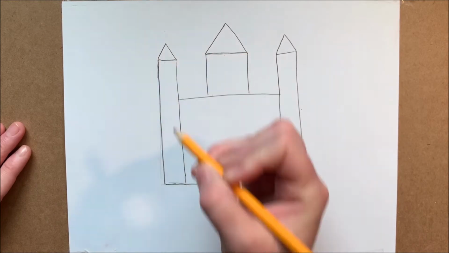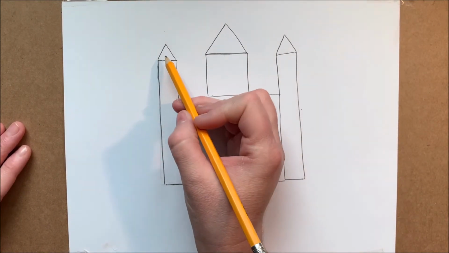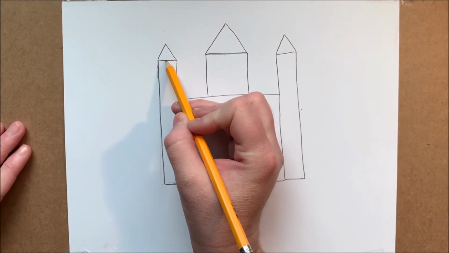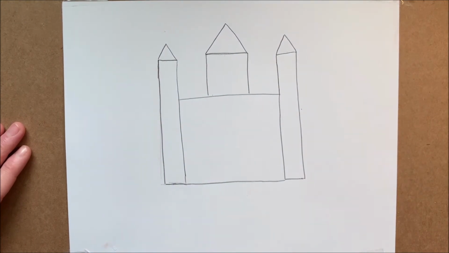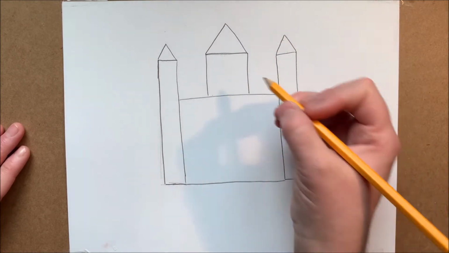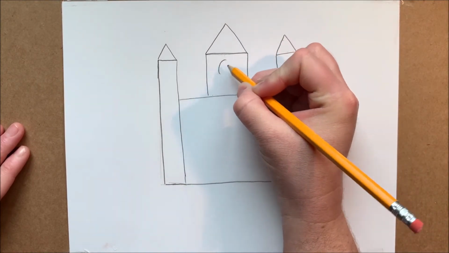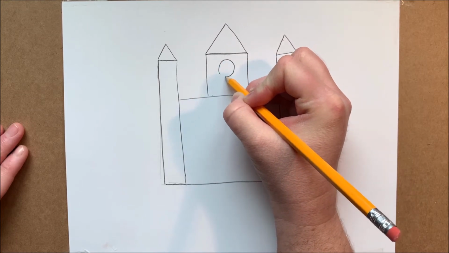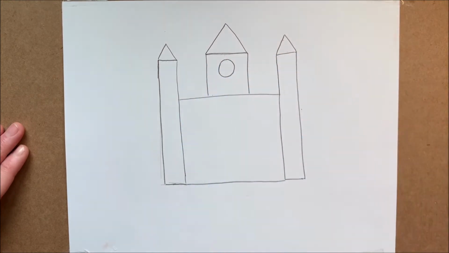How many sides does a triangle have? That's right, 3. 1, 2, 3. Now we have 3 basic shapes so far: a square, rectangle, and triangle. Next, I'm going to do a circle. And this circle is going to be for a window in my castle tower.